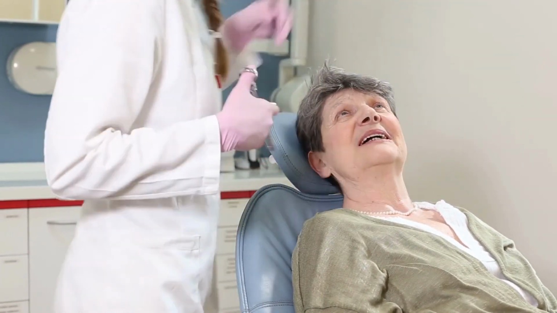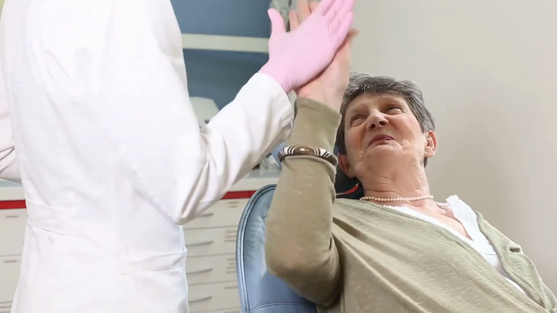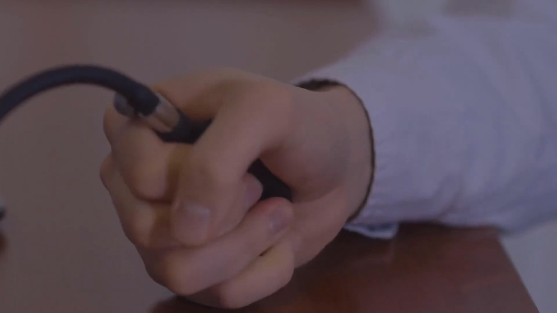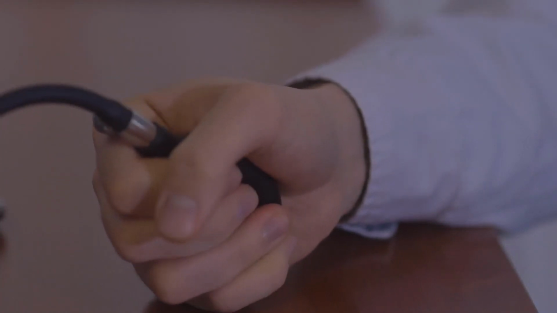Many of the risk factors for microvascular angina are avoidable, so it is important to address them by eating a healthy diet, engaging in daily physical activities, and visiting the doctor regularly.